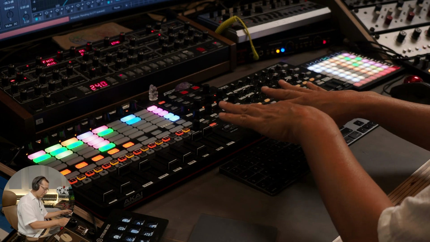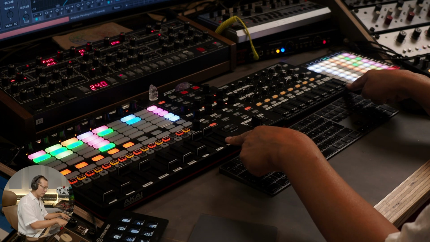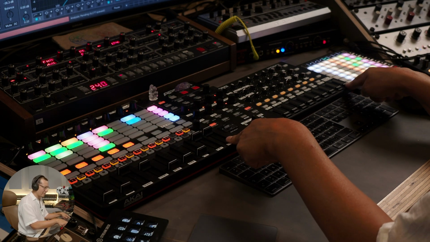So with these number of faders, I'm not using master faders as you've noticed on them, so that adds an additional fader because I don't want to mess with my master fader.